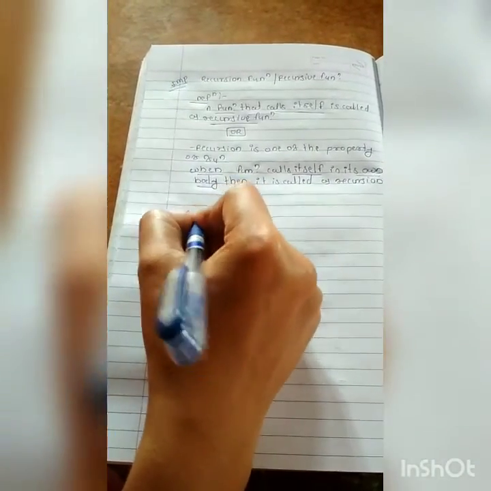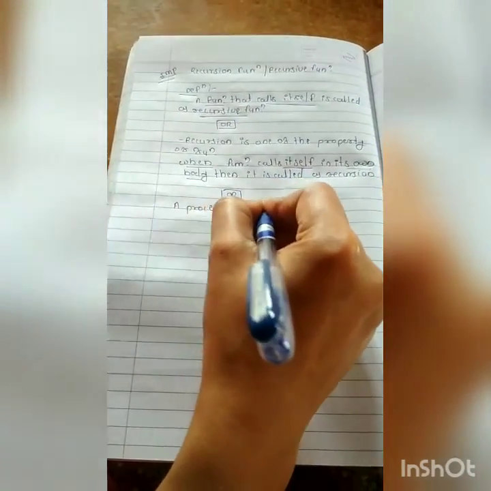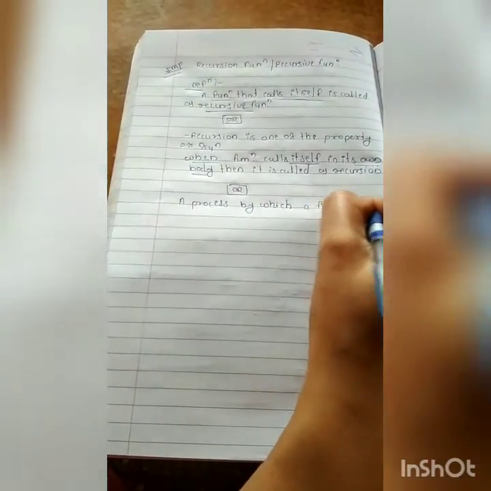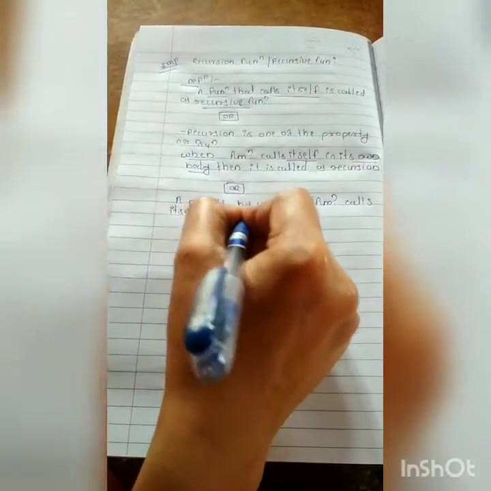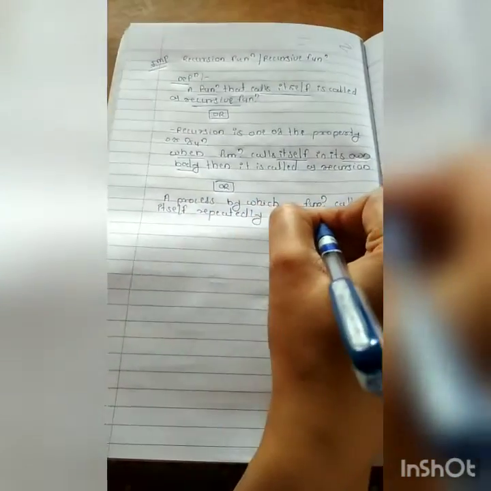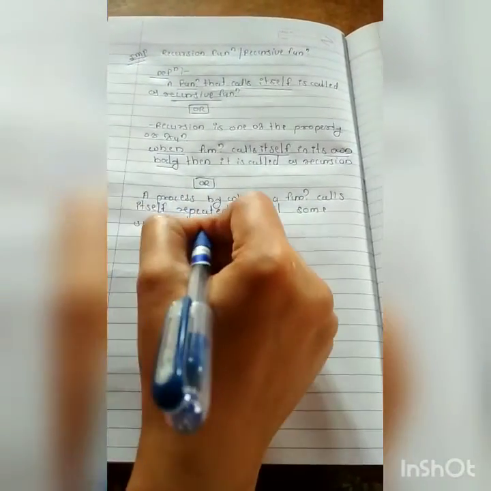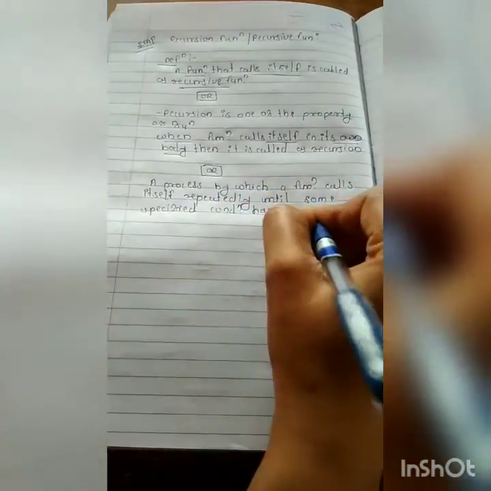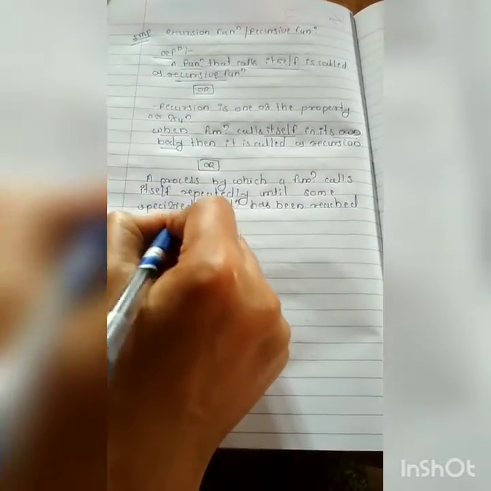A process by which a function calls itself repeatedly until some specified condition has been reached is known as recursion.